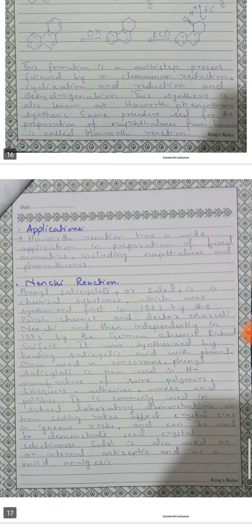Talking about the applications of the Haworth reaction, it has a wide application in preparation of fused aromatics including naphthalenes and phenanthrenes. Now talking about the Nencki reaction.